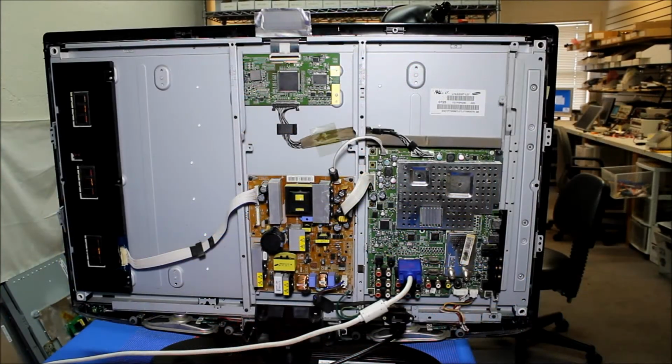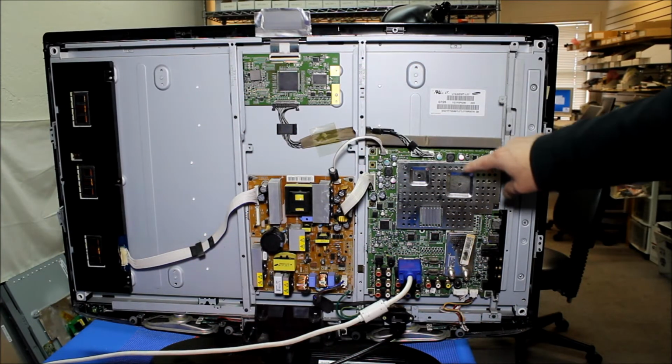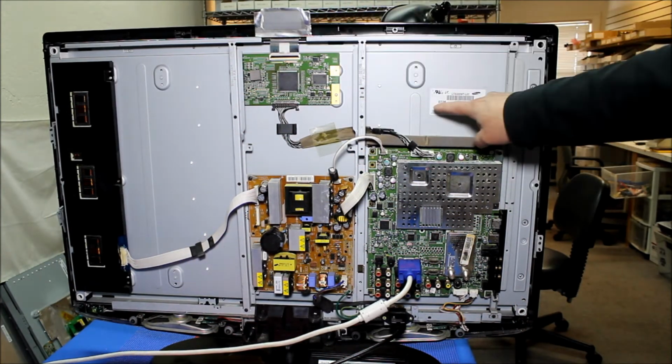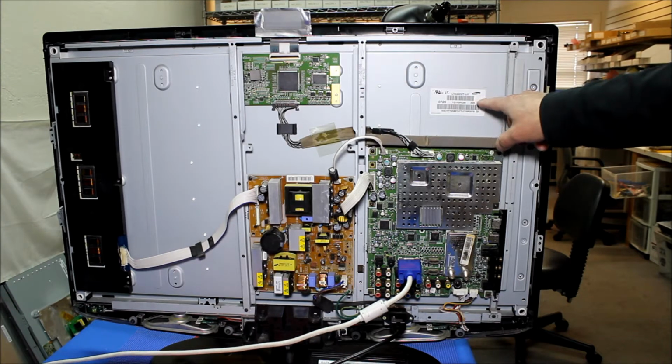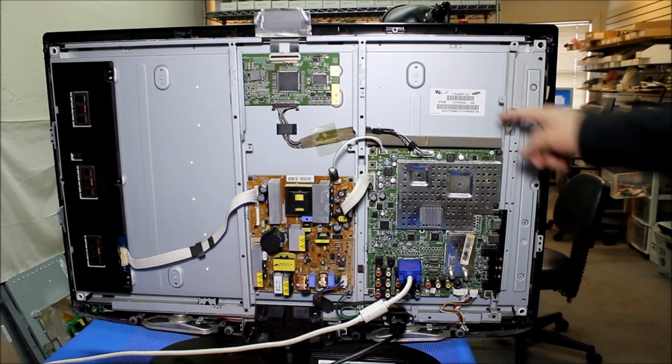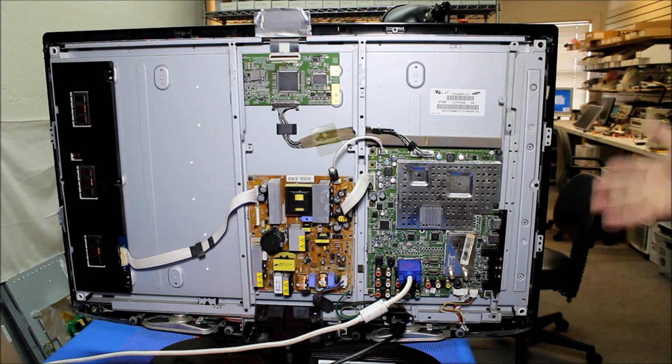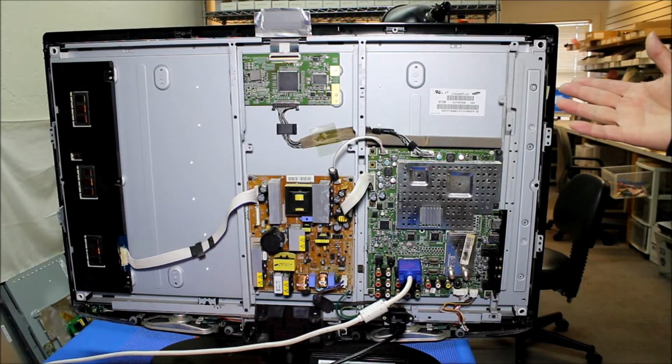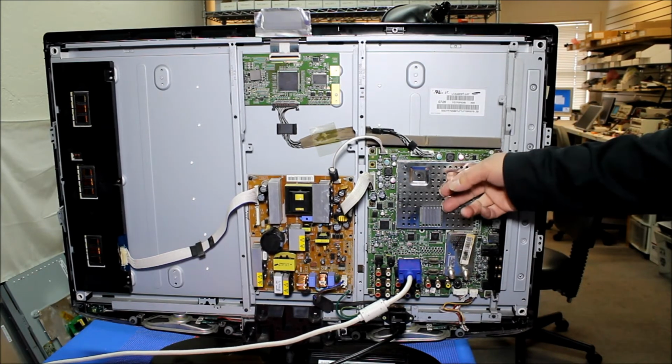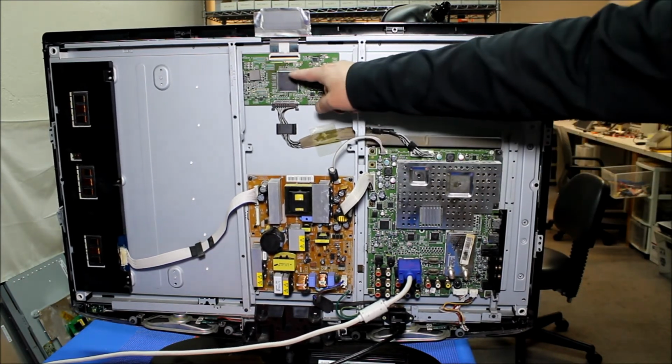Now, here on the back of the TV, this is the main logic board. This is the TCON board. This is the LCD screen part number label, which is on the barcode label. So as you just saw, the color is distorted, the contrast is kind of low and the picture is kind of dim. It could be caused by the main logic board, which is this output, or by this TCON board.